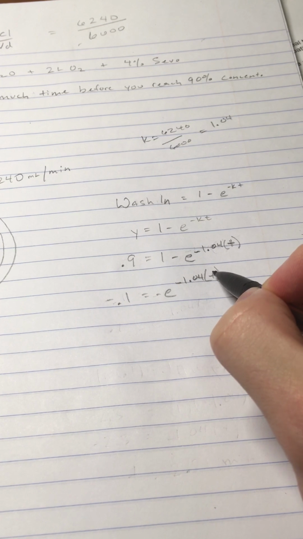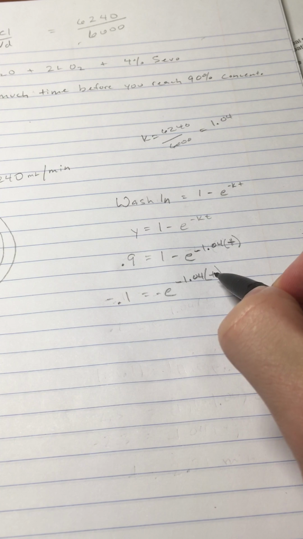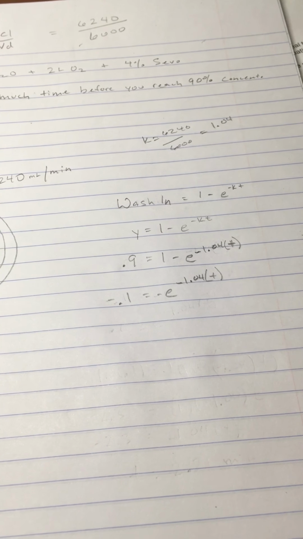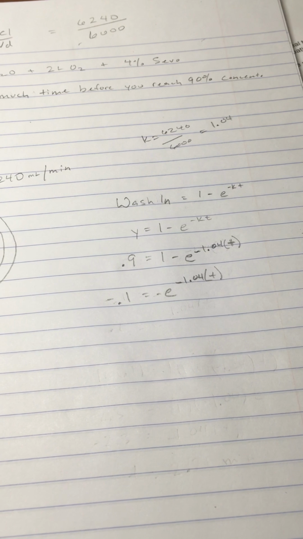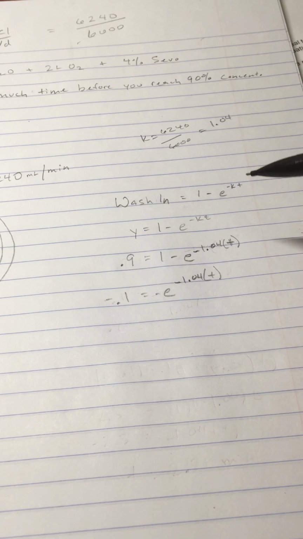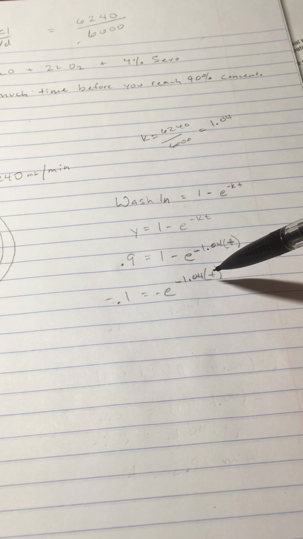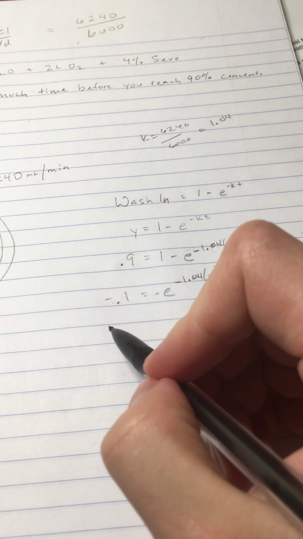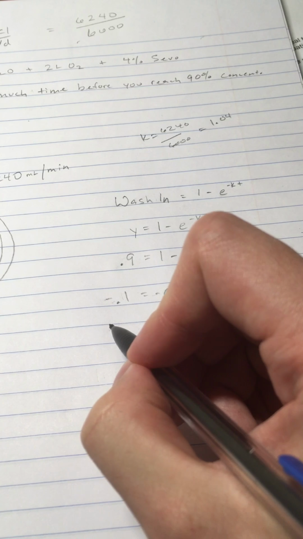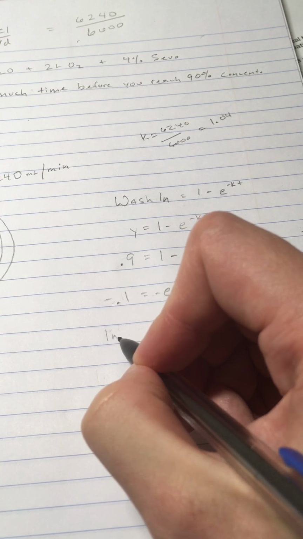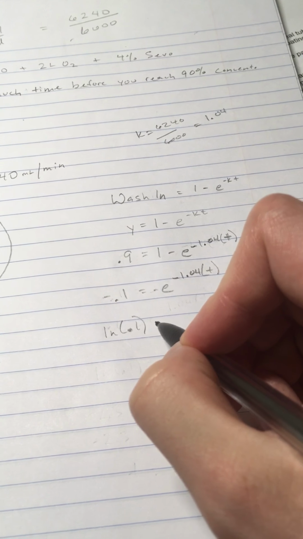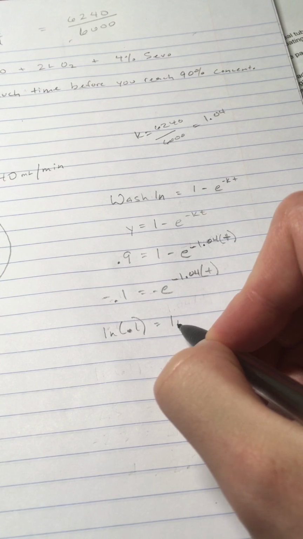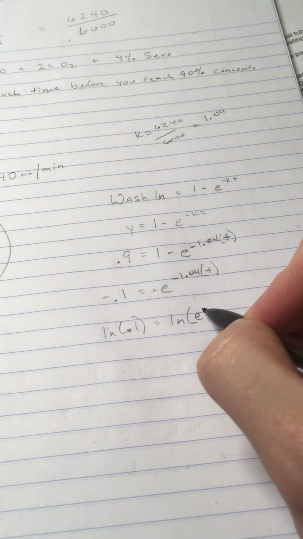Now, whenever you have a variable in the exponent, I completely forgot about this from my algebra classes 15 years ago, but to solve for a variable in the exponent, you have to take the natural log of both sides. So you're going to take the natural log of 0.1 equals the natural log of e.